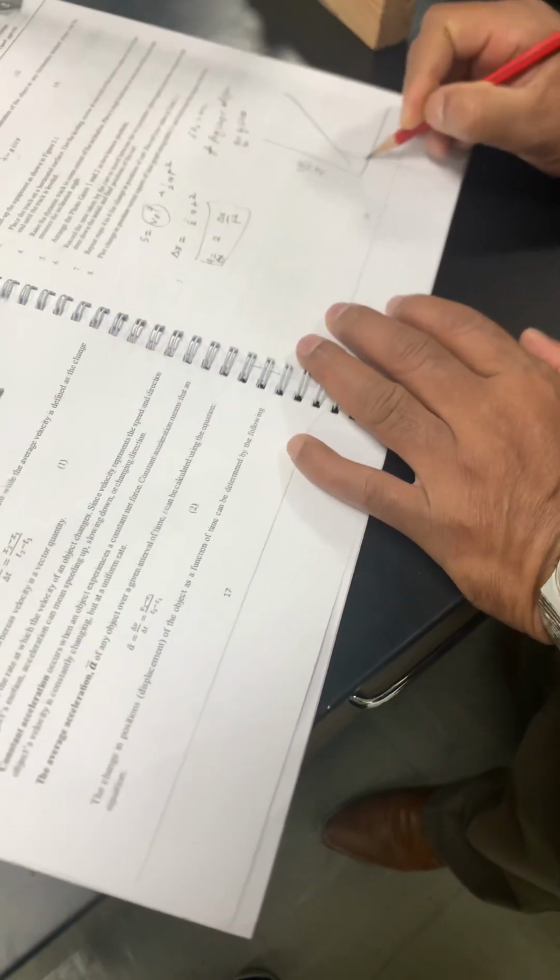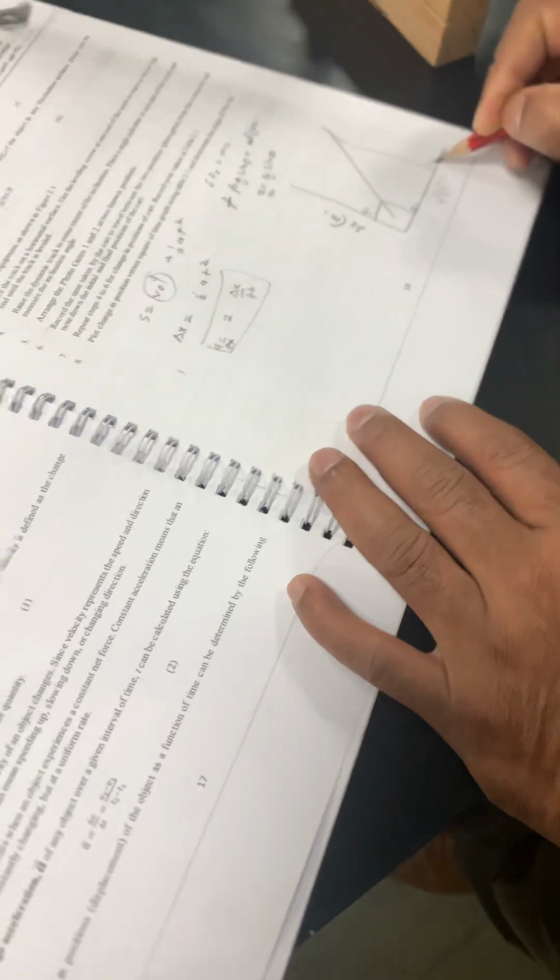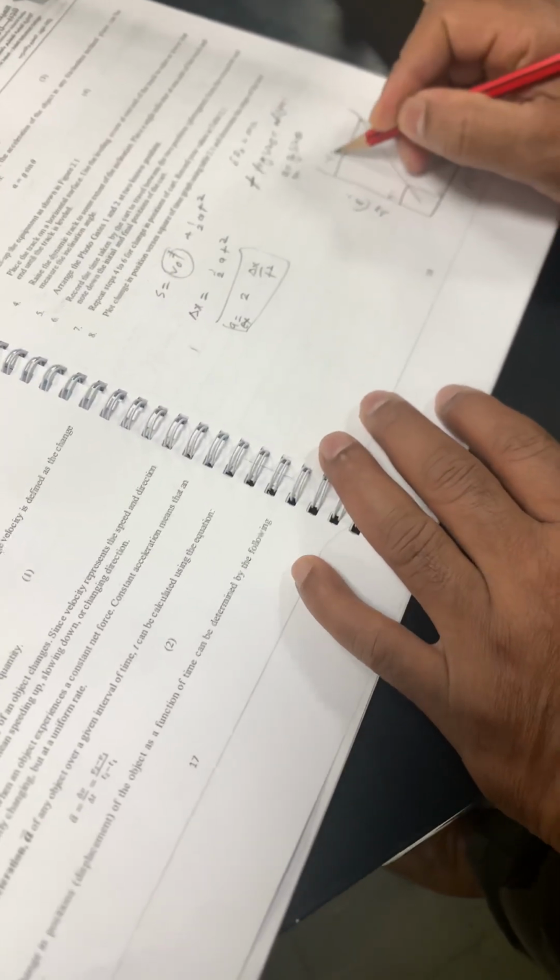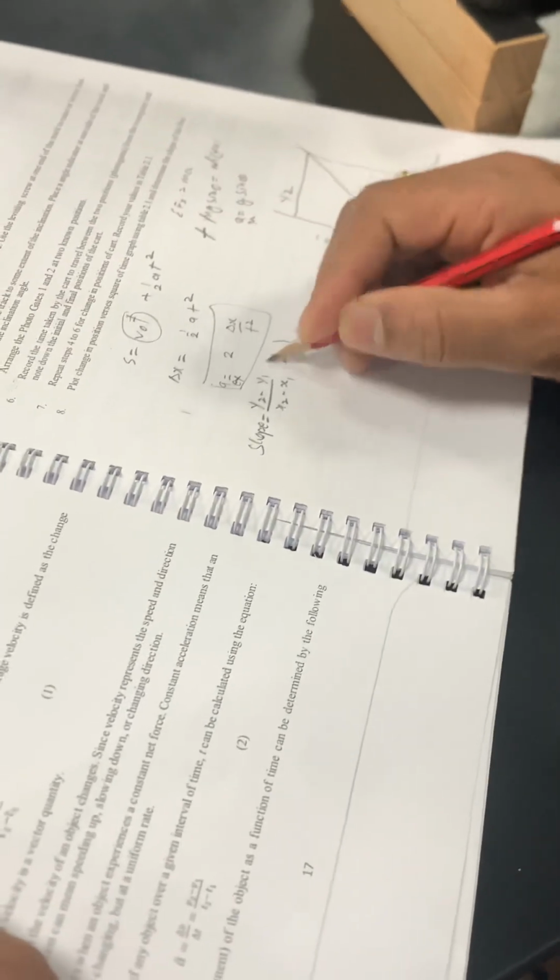So this is your x1, this is your y1. You know how to select all these things. This is y2. And the slope, let me write here. The slope is equal to y2 minus y1 over x2 minus x1. What's the unit of the slope? Meter over second square. You got the slope now.